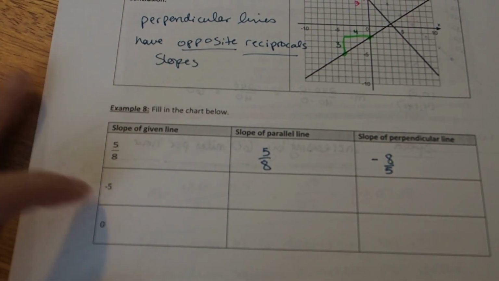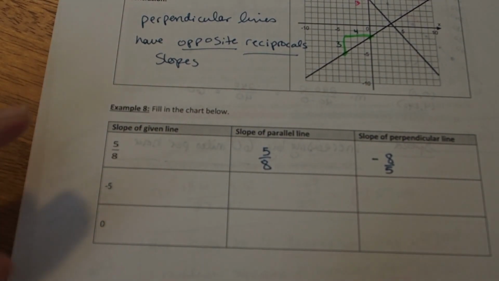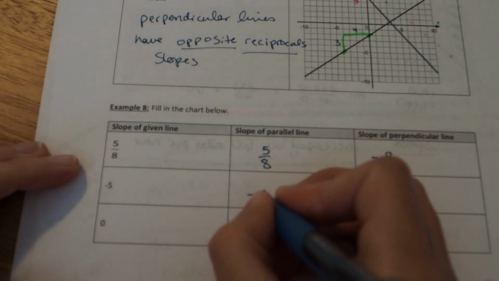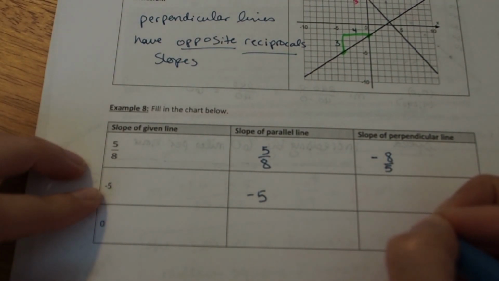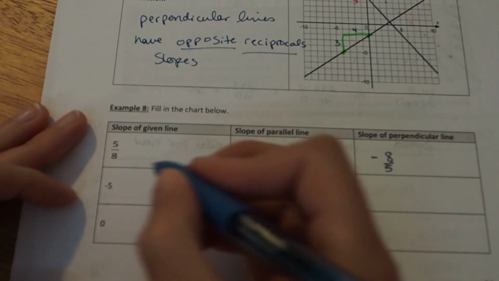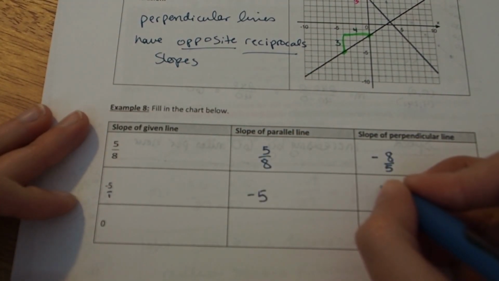Okay. If your line has a slope of -5, the parallel line will also have a slope of -5. And the perpendicular line would have a slope of, well, it had to be positive because it would be the opposite. And that would be the reciprocal of 5. 5 itself is 5 over 1, so it would have to be 1 over 5.